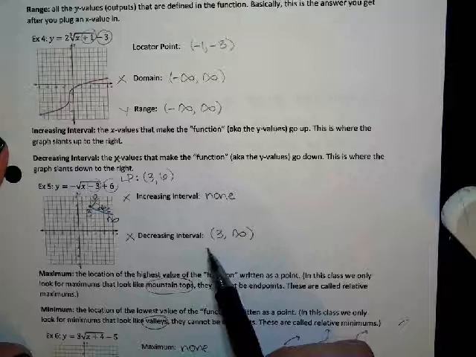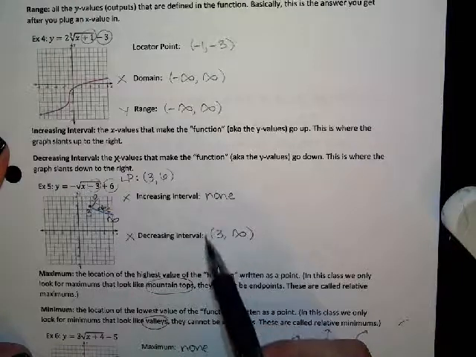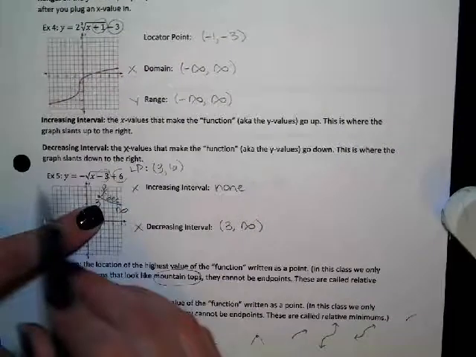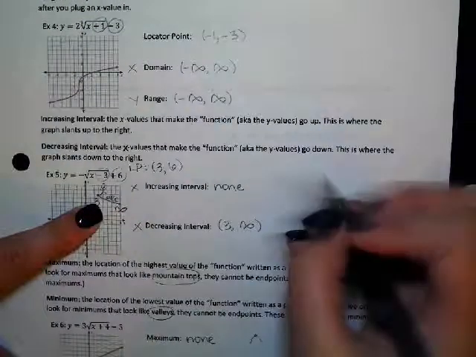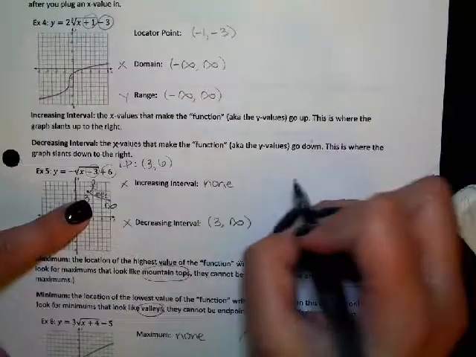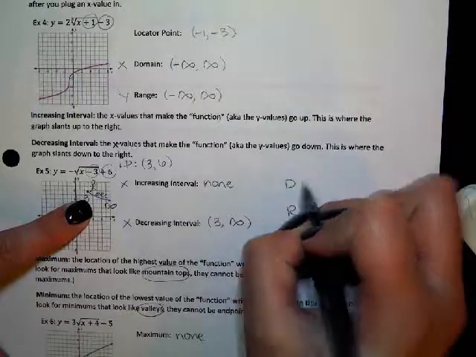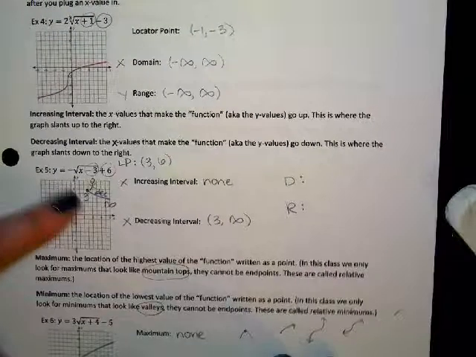We feel okay about those? What if I was to take this exact example right here, example 5, and instead of asking about the increasing and decreasing interval, what if I asked about the domain and the range? Let's go ahead and do that for this example. Domain and range for example 5.